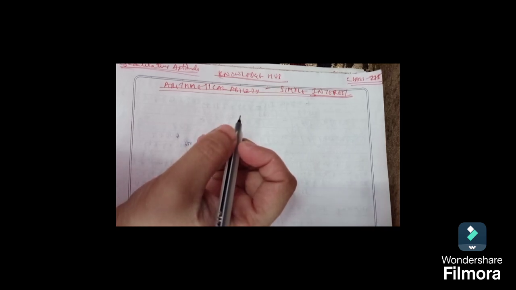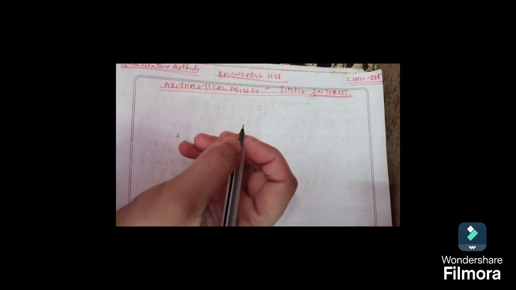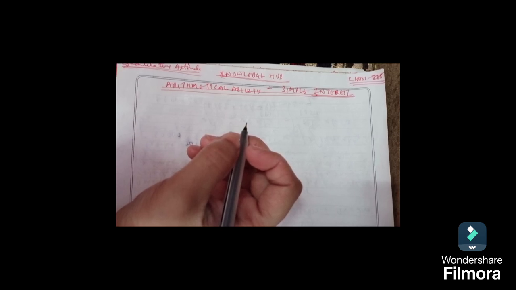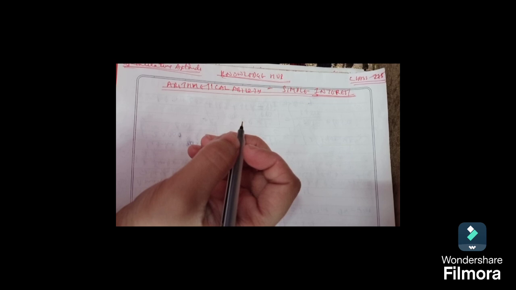So let's get started here. And the question 275 we have is: an amount of rupees 1 lakh is invested in two types of shares. The first yields an interest of 9% per annum and the second 11% per annum. If the total interest at the end of 1 year is rupees 9,750, then the amount invested in each share was. This has been asked in the MBA examination paper.